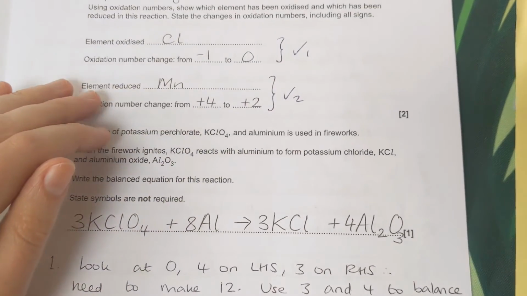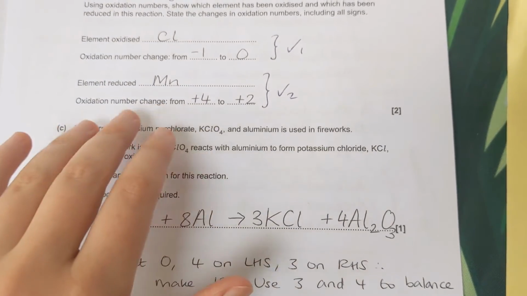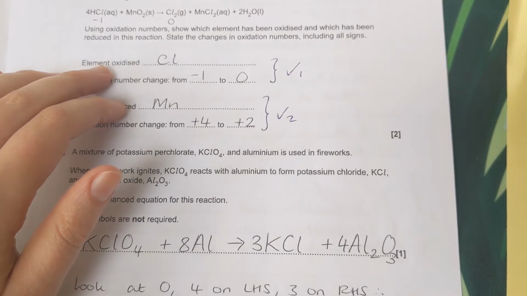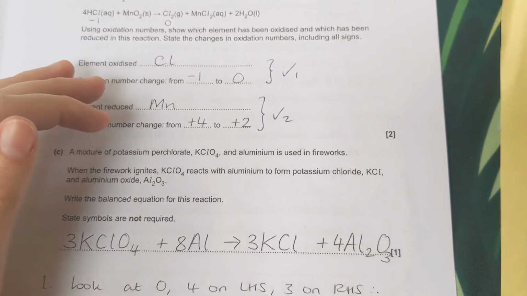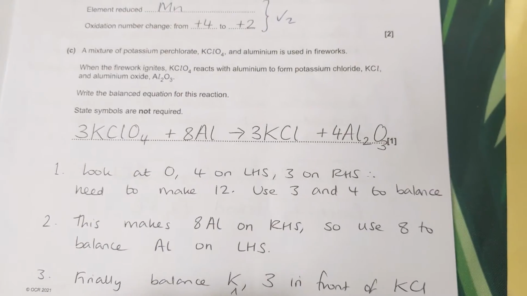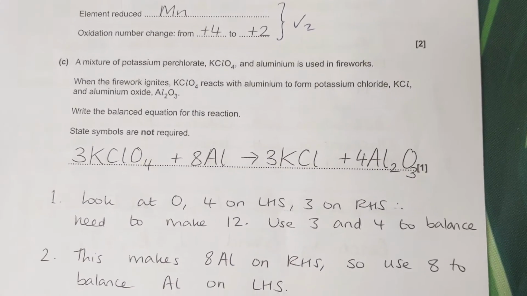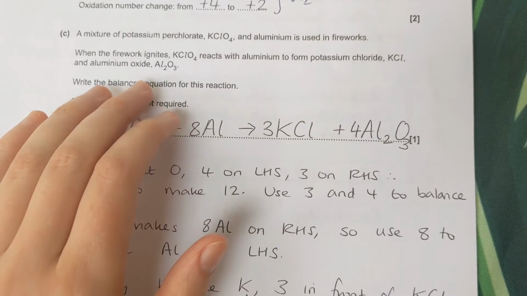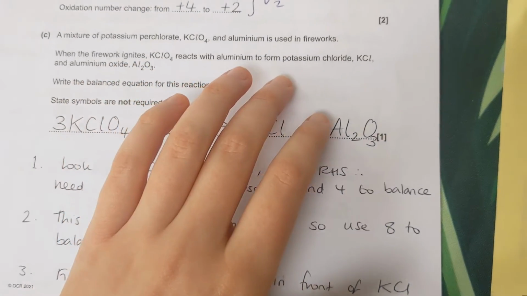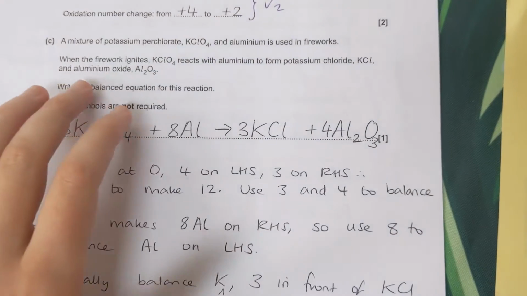And reduced means a gain of electrons, so the oxidation number is decreasing. Oxidized means a loss of electrons, so the oxidation number is increasing. The next question, we have to write a balanced equation. It says when the firework ignites, potassium chlorate reacts with aluminium to form potassium chloride and aluminium oxide.